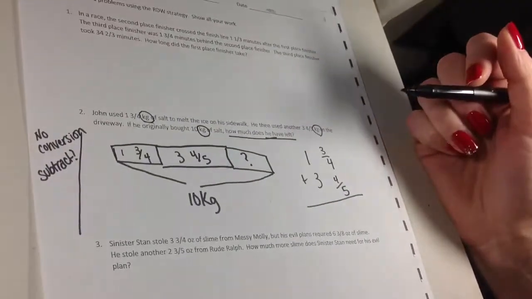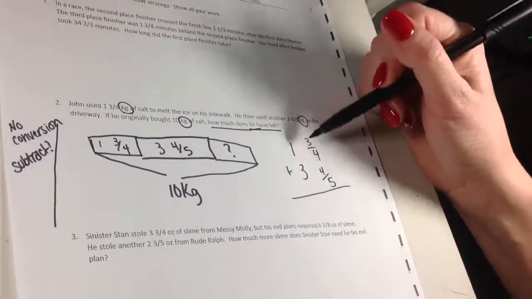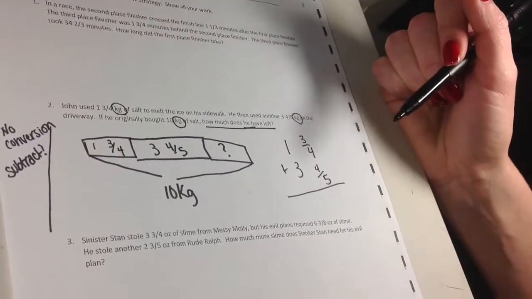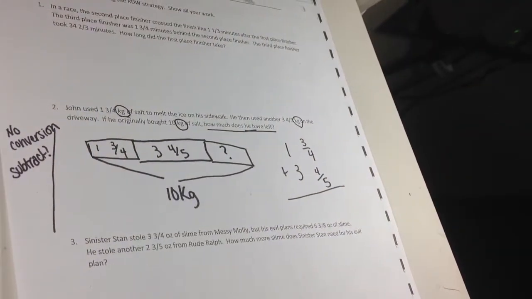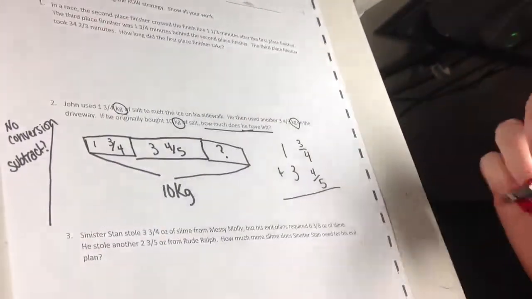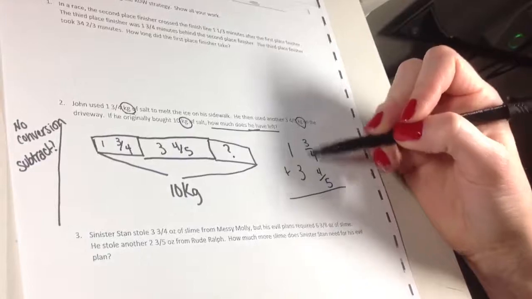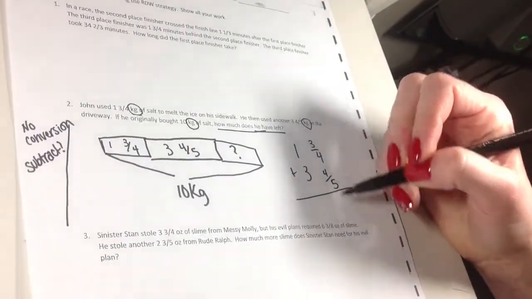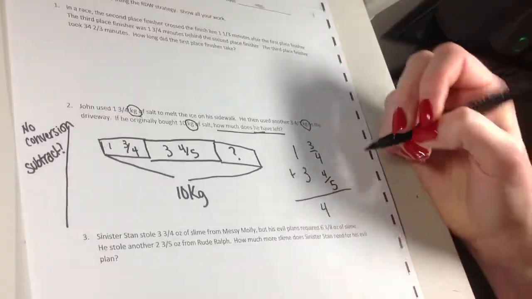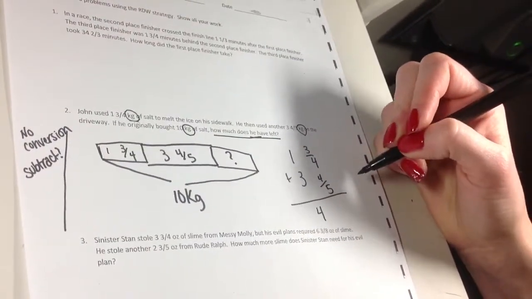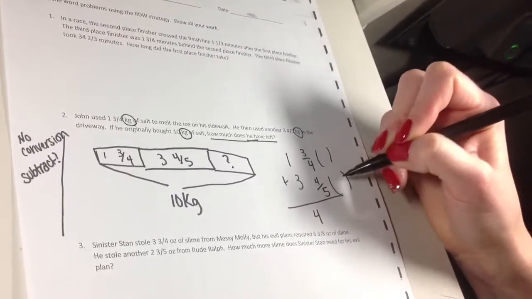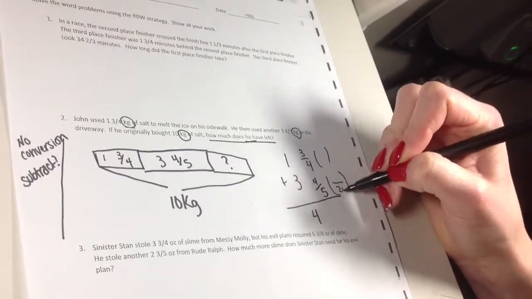I'm going to try to add my whole numbers first. You can convert them when they're small like this. You can do it two different ways. You can convert it to an improper fraction and add, or I can just add them separately, and then combine them later. It doesn't really matter when they're small like that. When they're large numbers, you want to usually separate them. So 1 plus 3 is 4. Over here, I'm going to add 3/4 plus 4/5. So the common denominator I'm going to use is going to be 20.